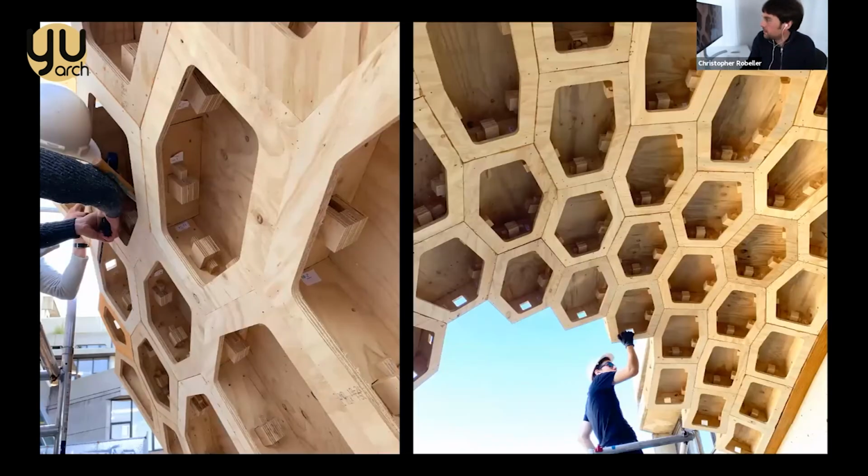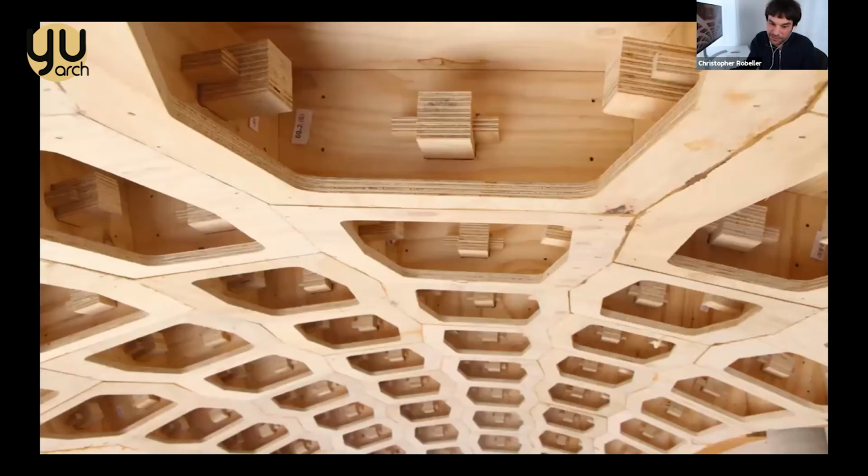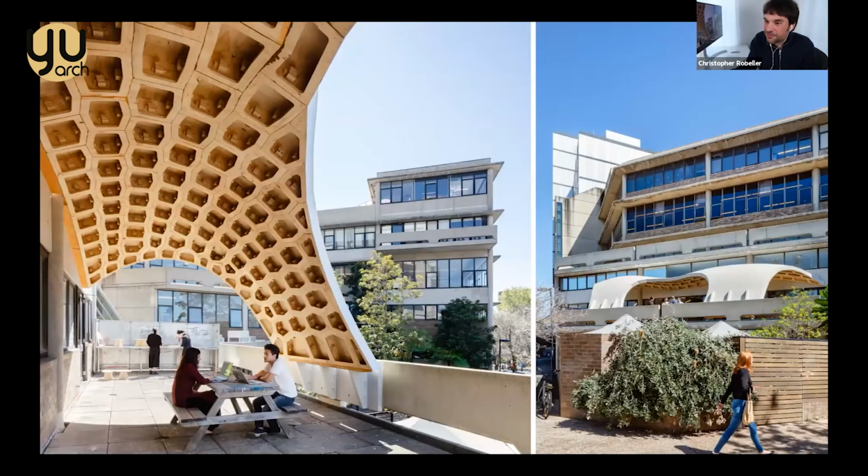So as you see in the pictures, there were some problems with the painting, where they didn't actually mix the paint before they painted. So some parts were painted differently than others, but it was really a quick project. It was a 1-week project, but I still think we got some interesting results out of it. It was even a finalist in the Australian Timber Design Awards last year. And most importantly, this project was a lot of fun.